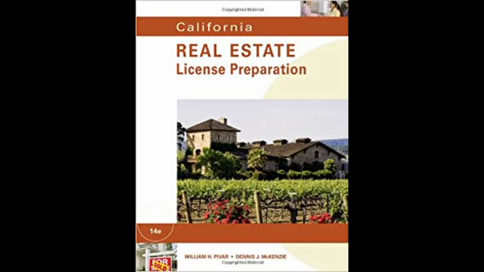Real estate brokerage. To represent someone else in a real estate transaction in California, you must be licensed by CalBRE as a real estate broker or real estate salesperson, with some exceptions. A real estate salesperson, often referred to as a sales associate or associate licensee, can act only under the control and supervision of a responsible broker. That is, the real estate broker by whom the salesperson is employed.